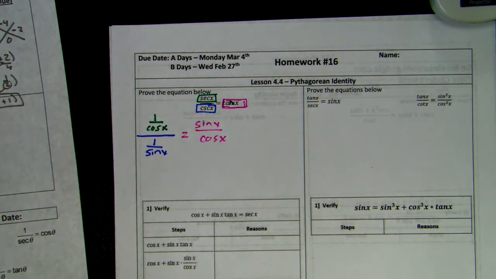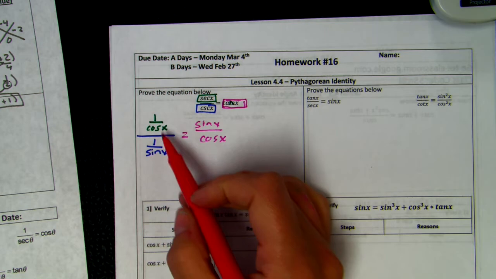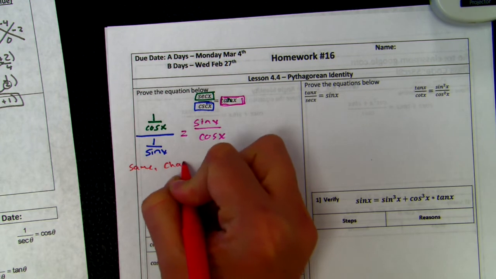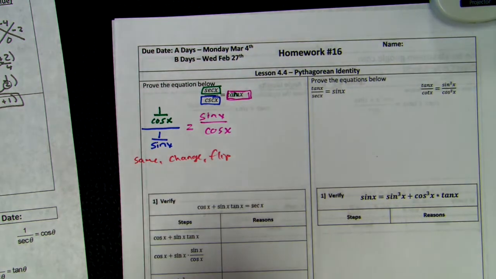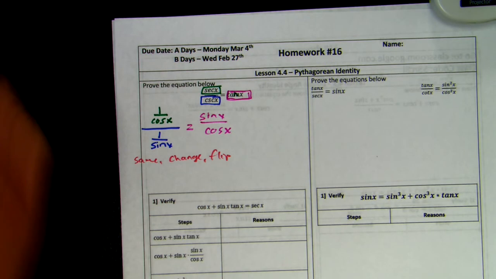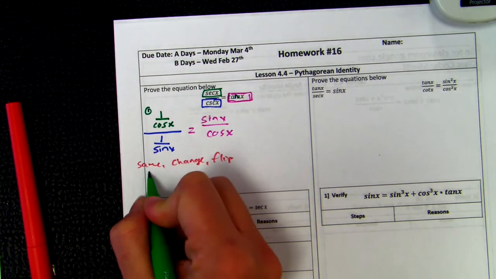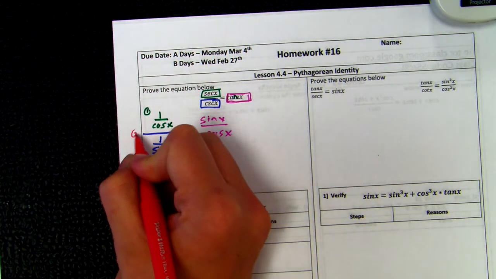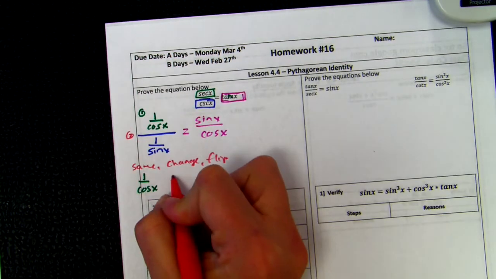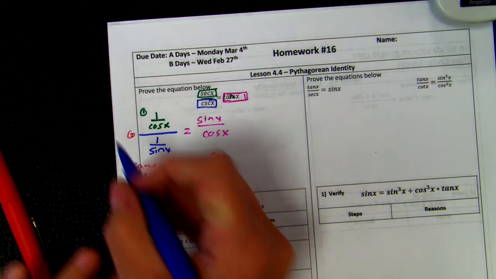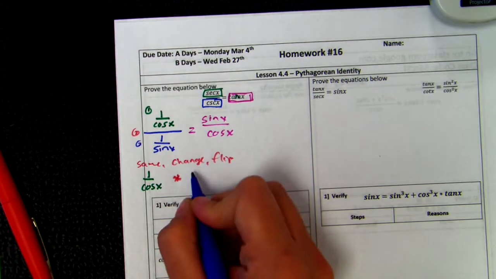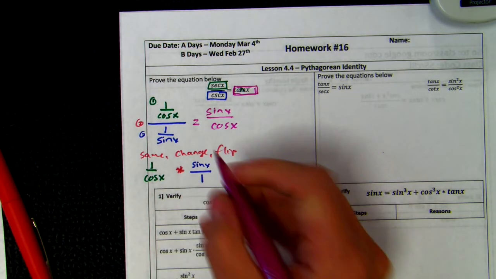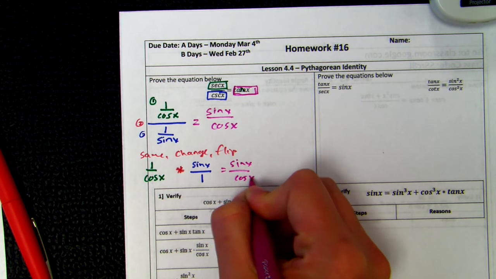From here we're just going to simplify. Remember, when I am dividing a fraction by a fraction, I do my same, change, flip. My first fraction stays the same, 1 over cosine of x. I change division to multiplication, and my second fraction, or my denominator fraction, flips. So this becomes sine of x over 1. And I still need that to be equal to sine of x over cosine x.